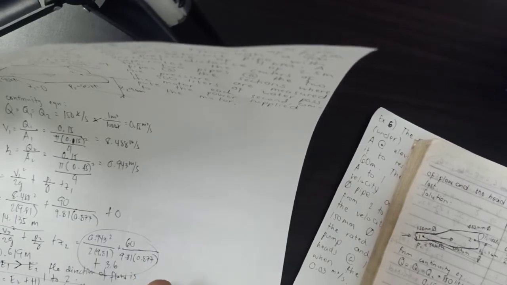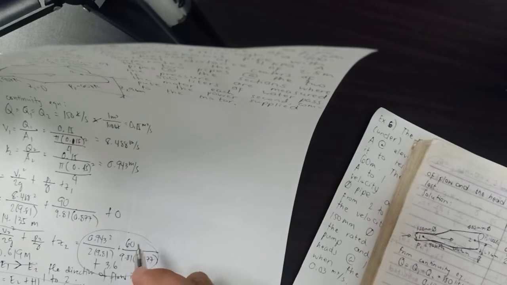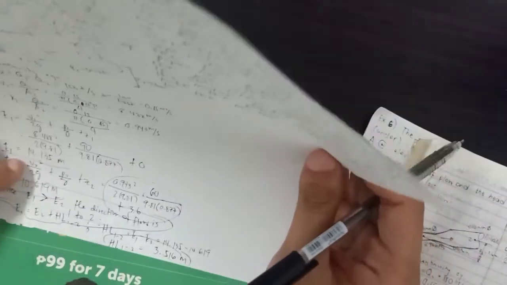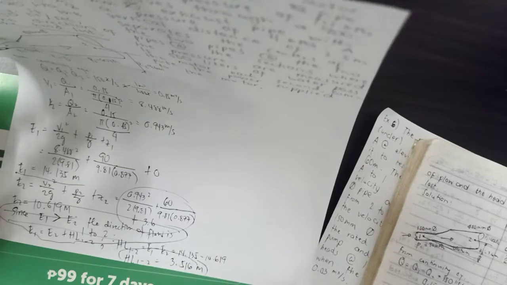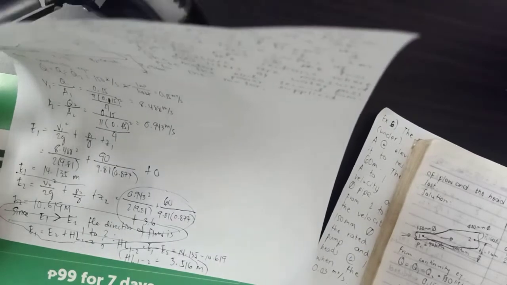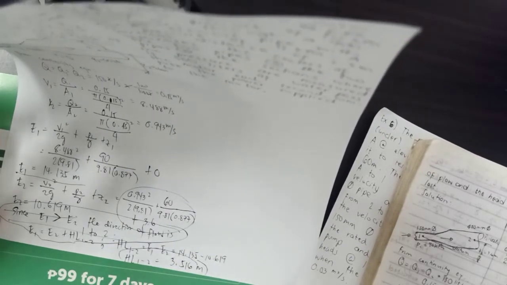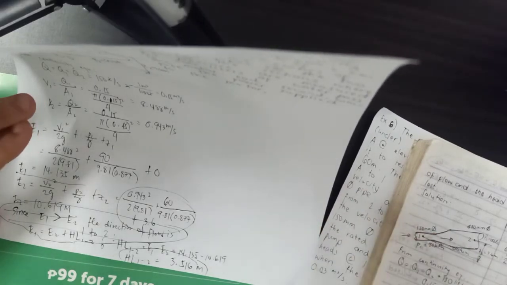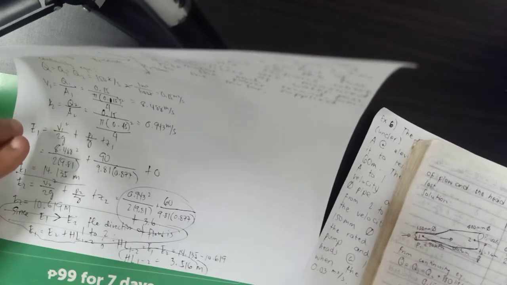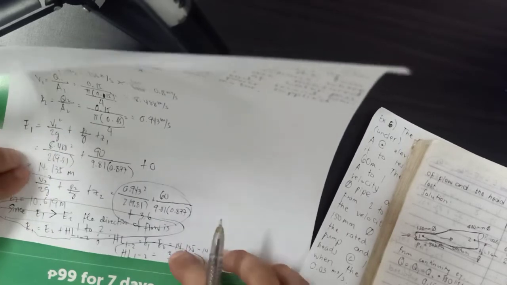So our HL 1 to 2 is 3.516 meters. So that is the answer. That is the direction and head loss. Direction is going from section 1 to 2. The head loss from section 1 to 2 is 3.516 meter.